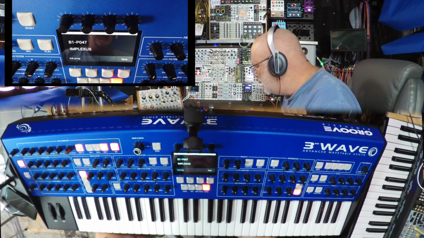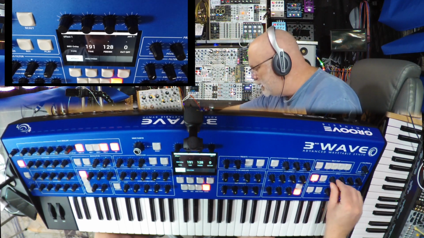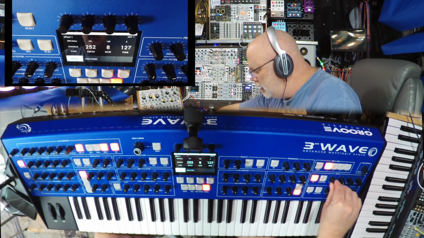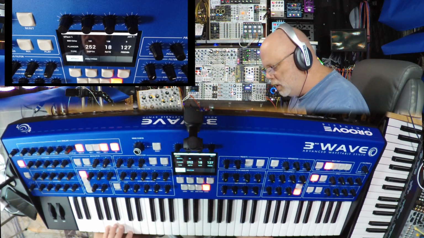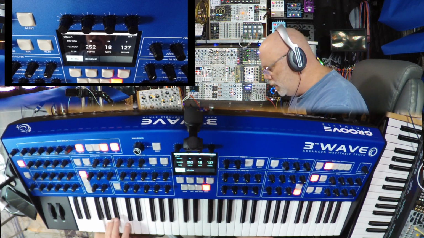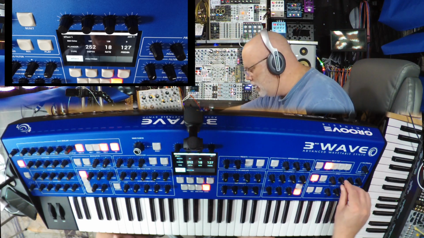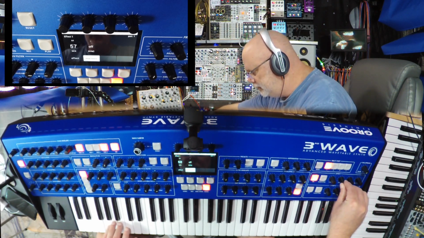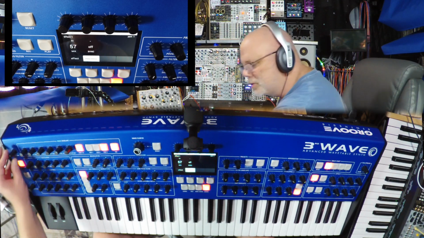My source being the Implexus. Might as well put some effects on there to get it really happening. All right, let's put a flanger. It's kind of distorting.